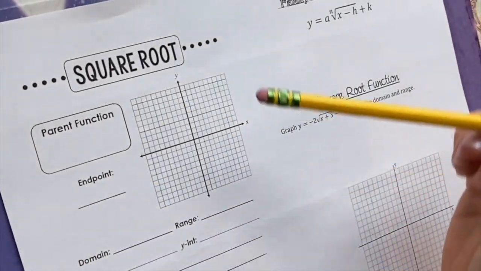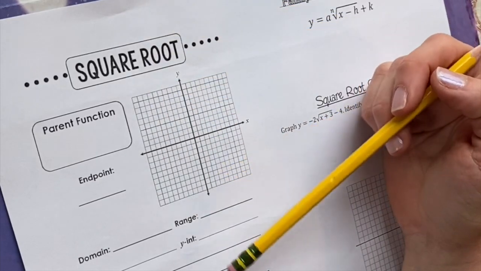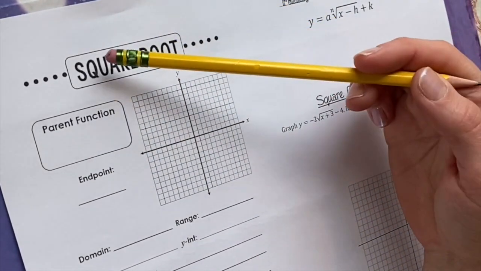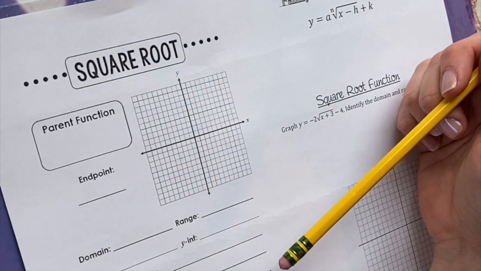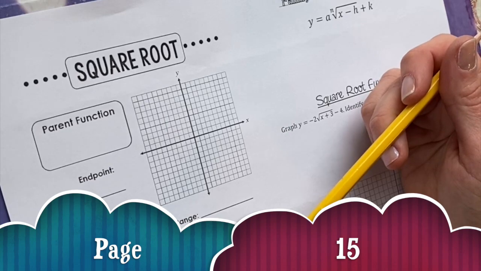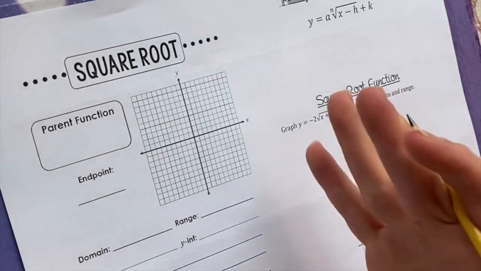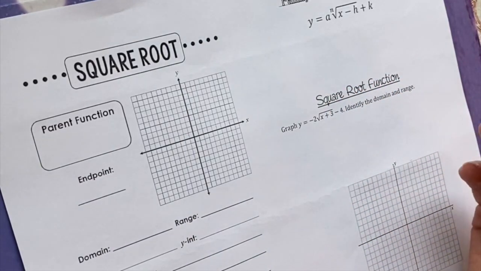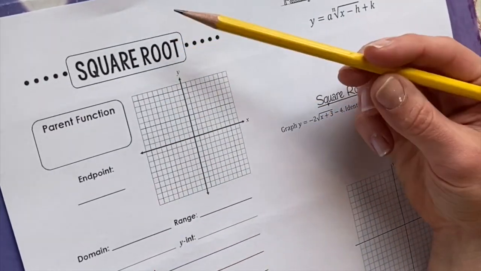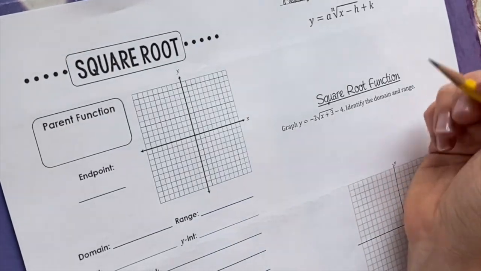So on the left side here, we have a page that is going to explain the parent function of the square root functions. You guys have pages like this in your notebook on page, I believe it's 16 or 15, where we went through the other parent functions. So for example, the linear function, quadratic function. So this was supposed to go in your notebook, but we'll wait on that.